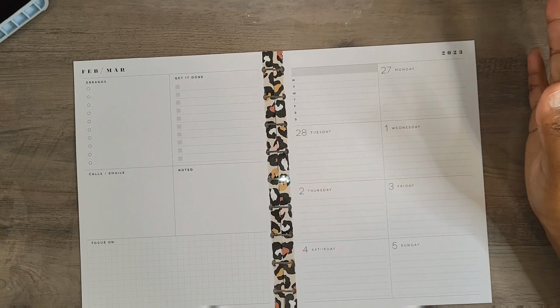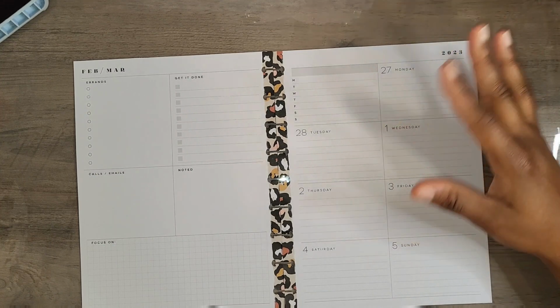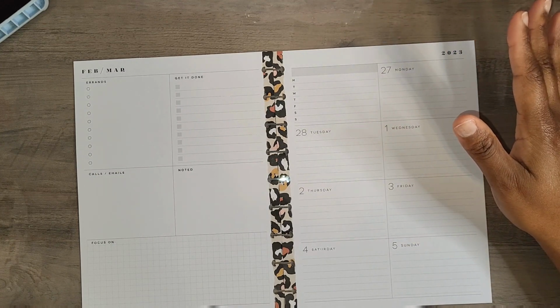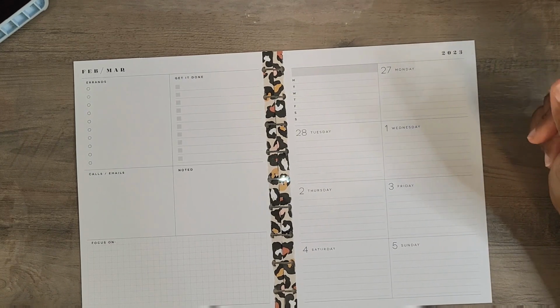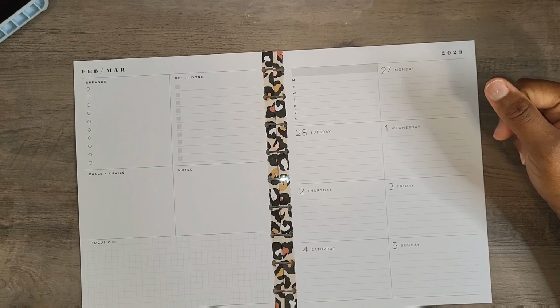I know there are so many layouts for you to choose from, and these aren't even all of the layouts that are available. These are just the layouts that I'm going to be using in 2023. So thanks for watching.